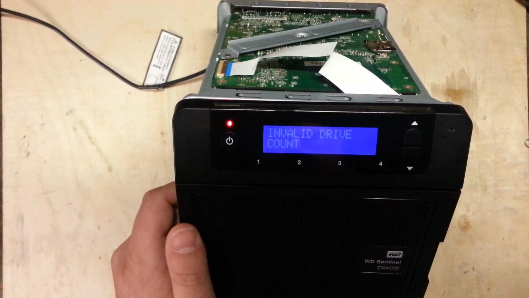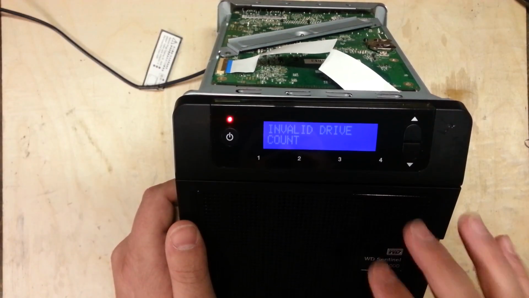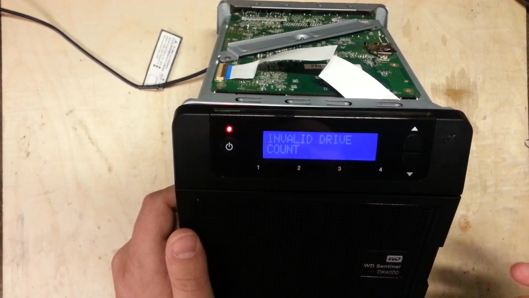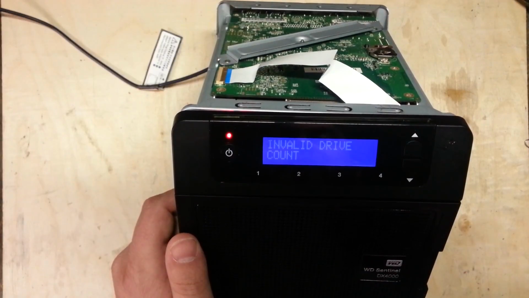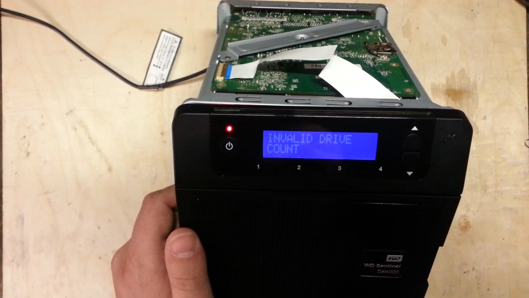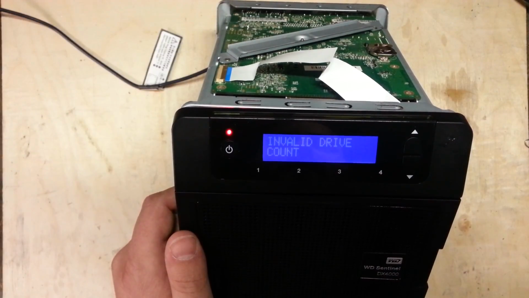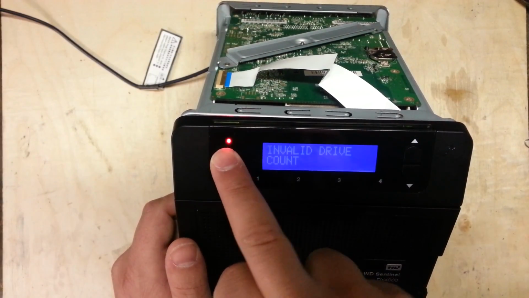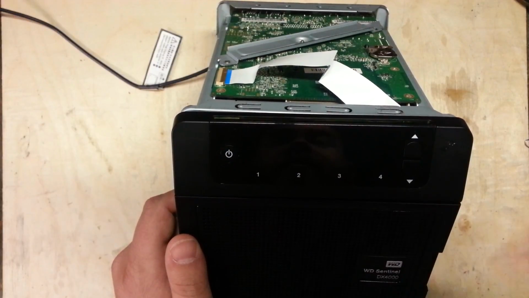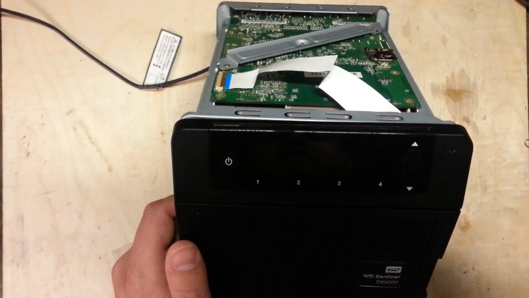And well, you may ask, why is that? Well, because it doesn't have enough drives to build a RAID array, because it doesn't like the drives that are built into it. Now I'm going to show you how we figure out what the problem is and then how we get around it. So we're going to shut it down, and then we're going to take the USB drive back in and plug it into the computer.